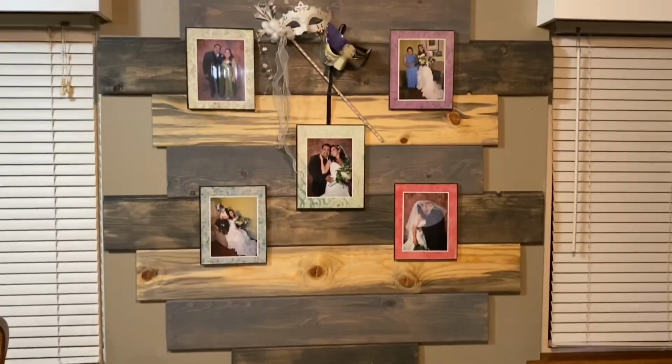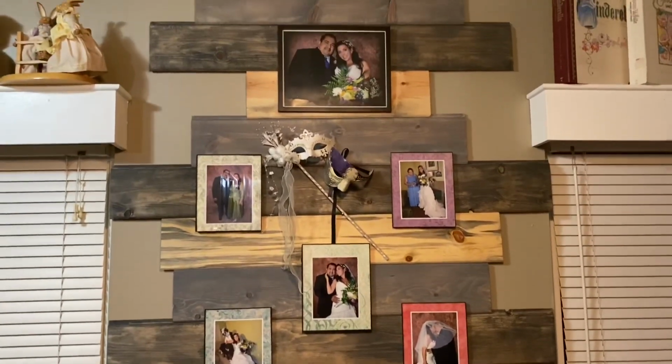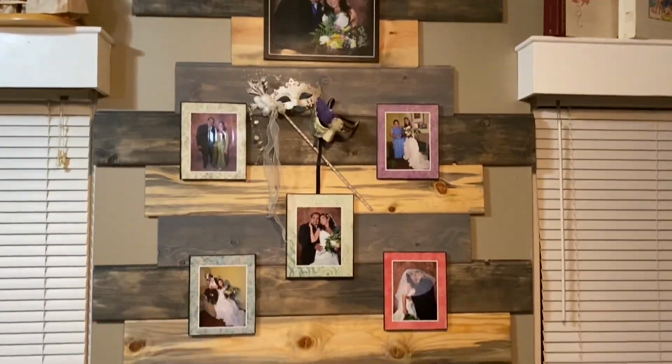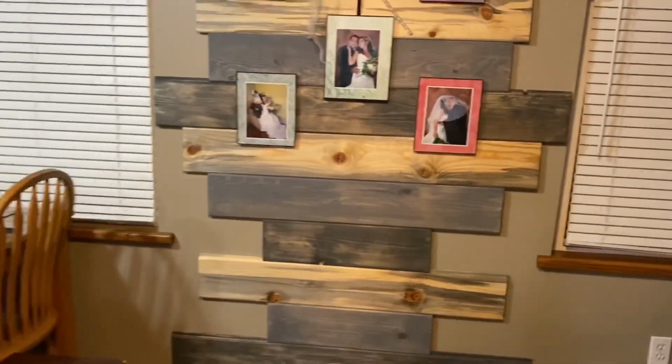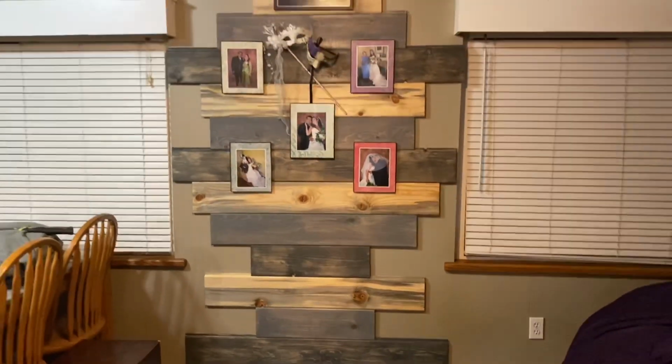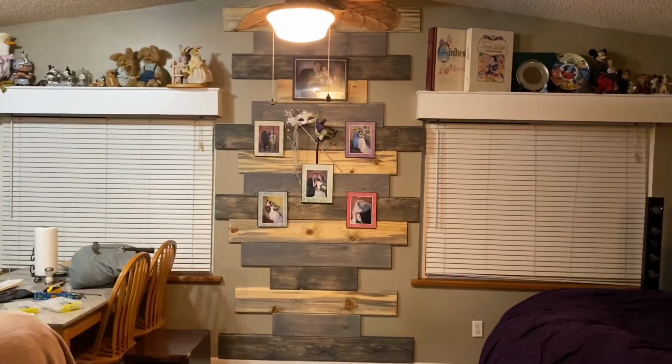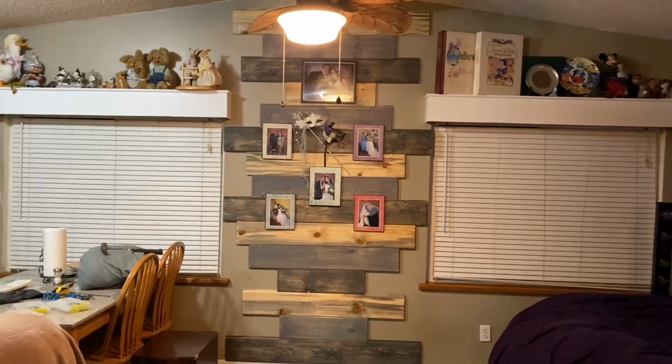Now it is a feature wall. Not some ugly seam down the middle. Let me step back so you can see it all in one frame. Yeah, I like it. Nice.